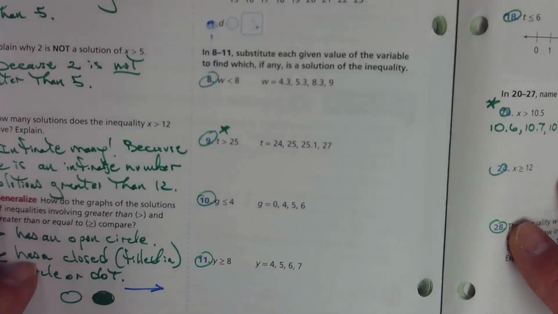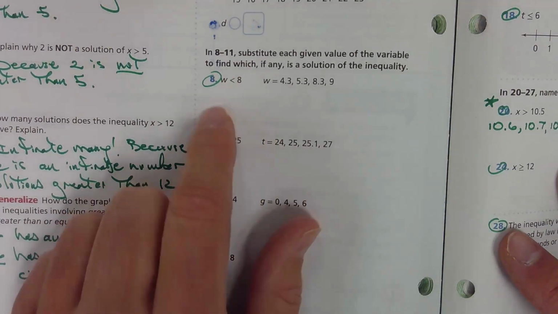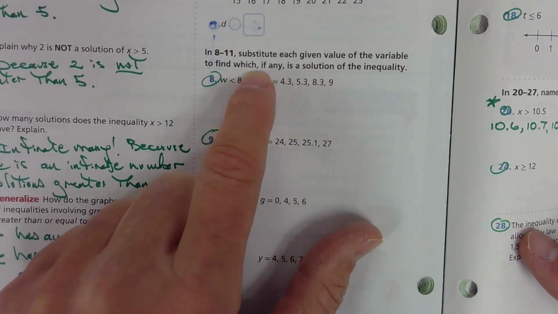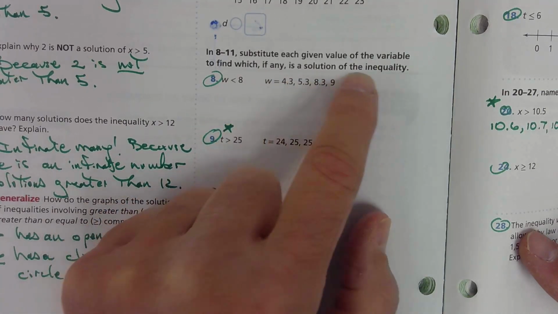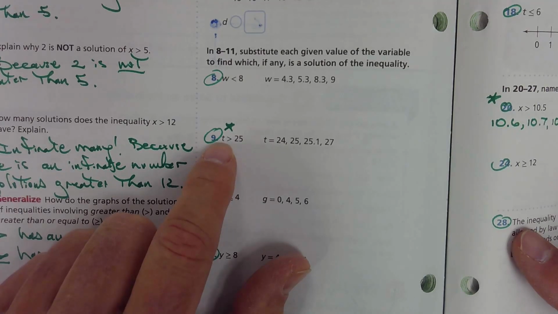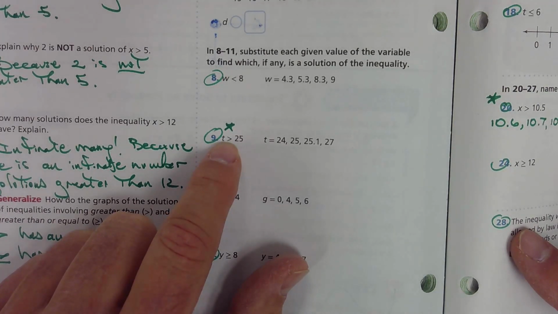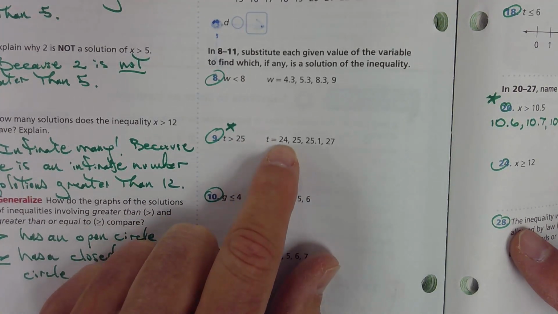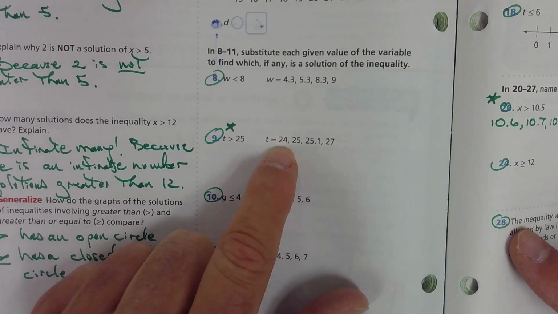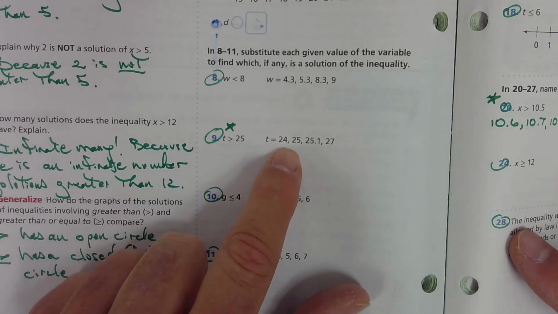And then let's look at number 9 here. It says, substitute each given value of the variable to find which, if any, is a solution to the inequality. So I'm looking at t is greater than 25. So if t is 24, would that be a solution? Is 24 greater than 25?